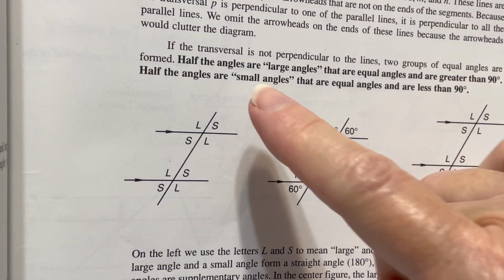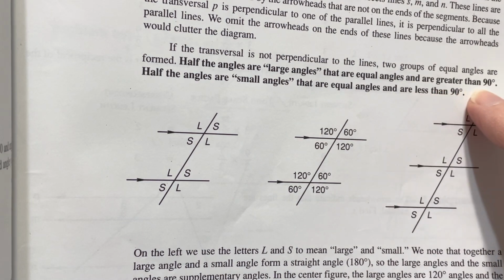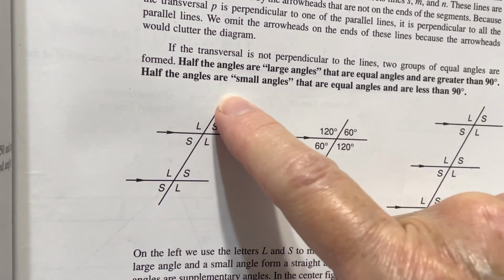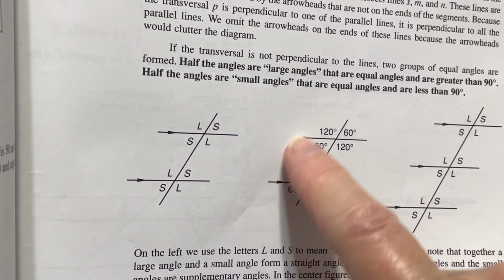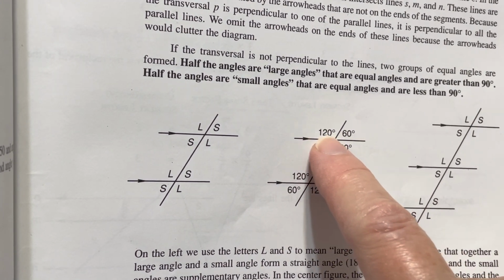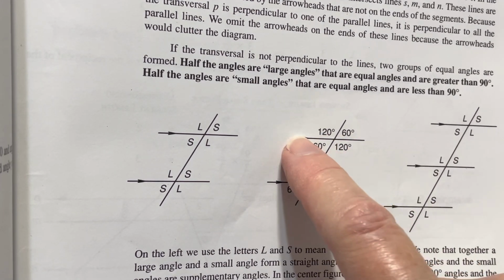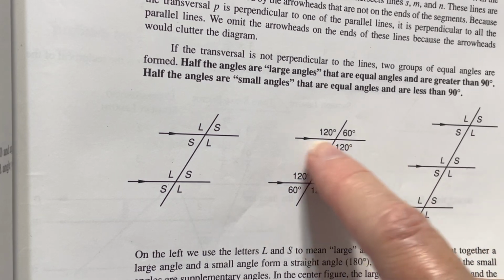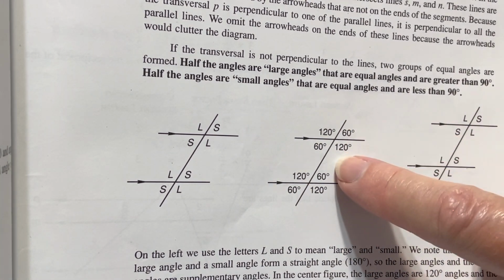Half of the angles are small angles that are equal and are less than 90. So these two angles, the large angle and the small angle, must add to 180 because isn't this a straight line? So that is the straight angle right there, isn't it? Well, then look at this one right here.